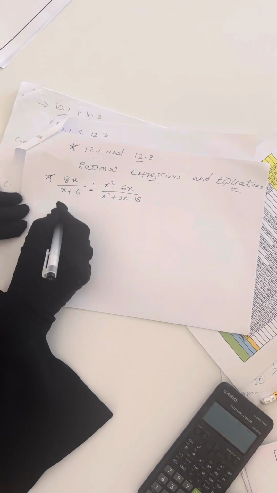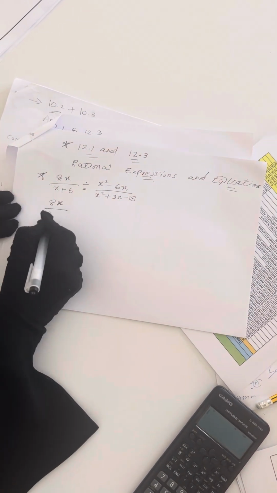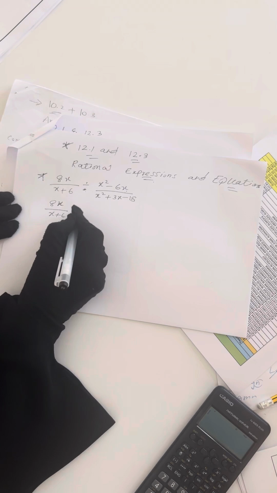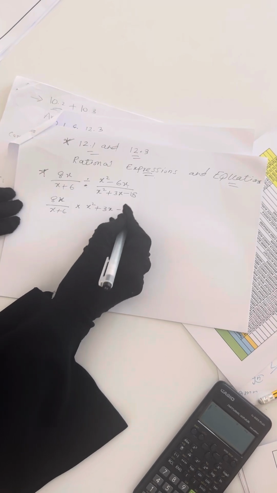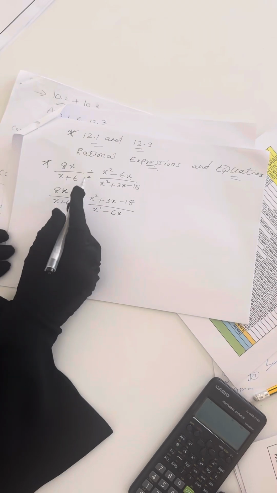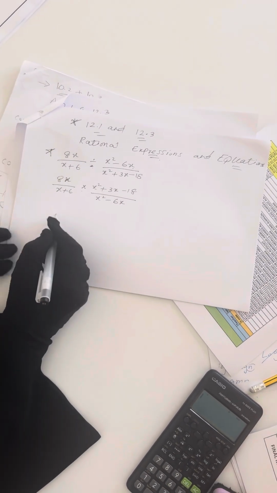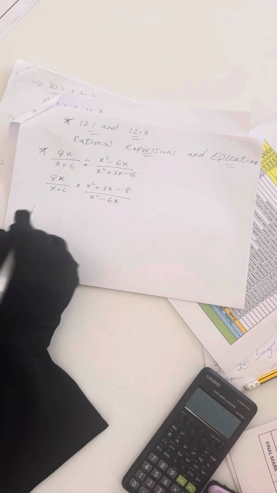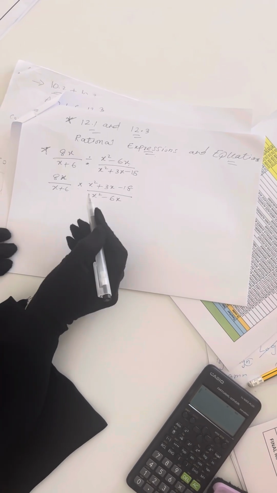So how can we divide? Whenever we are dividing rational expressions, the first step is to change divide to multiply, and the second fraction will be flipped. So this will be x square plus 3x minus 18 upon x square minus 6x. Only the second fraction you have to flip. After that, just simplify this expression. What does it mean to simplify? Where you have x power more than 1, there you have to simplify.